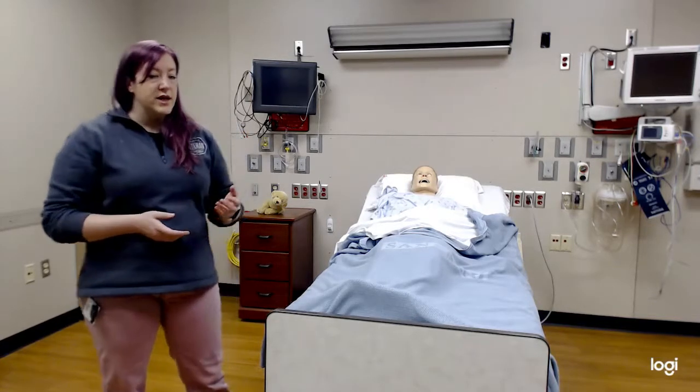Your mechanism of injury on a car crash is the car crash itself. Your nature of illness, if you walk in and your patient is breathing really heavy, breathing really hard, is more than likely going to be respiratory in nature. The next thing is number of patients.